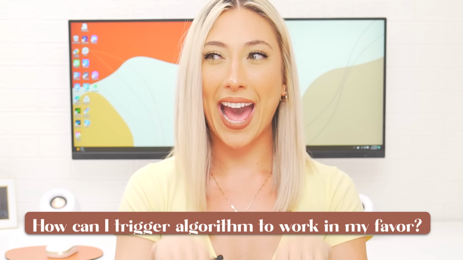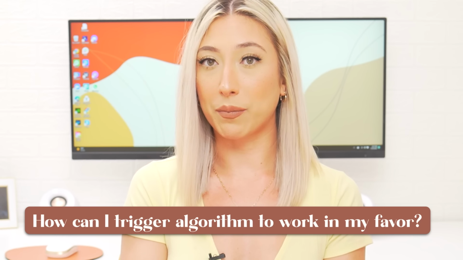Now, all this is great. Good stuff, Millie, but how can I trigger the algorithm to work in my favor? Now we know how we can trigger the algorithm to affect what we see, but how do you reverse engineer it so that you trigger the algorithm for your stuff to go on other people's feeds?